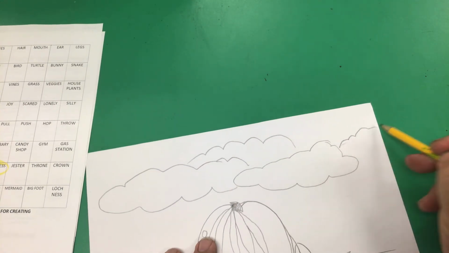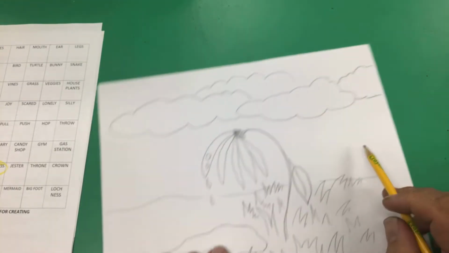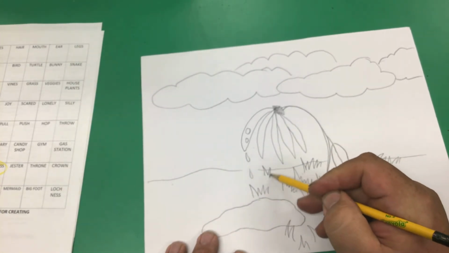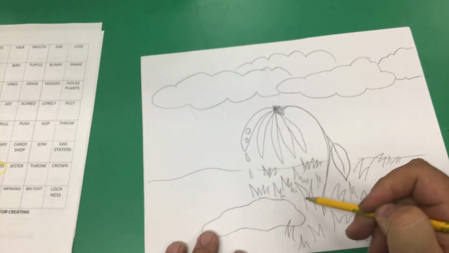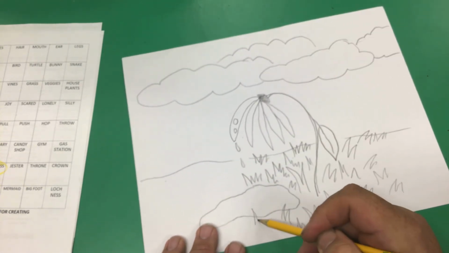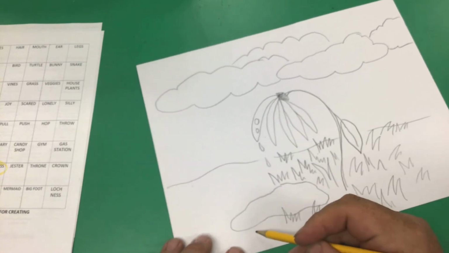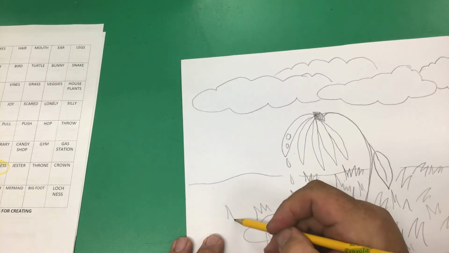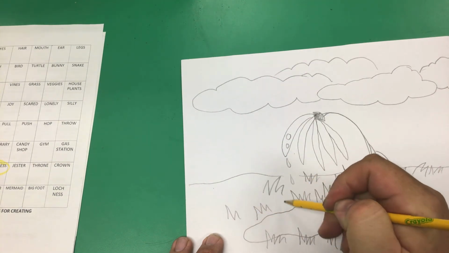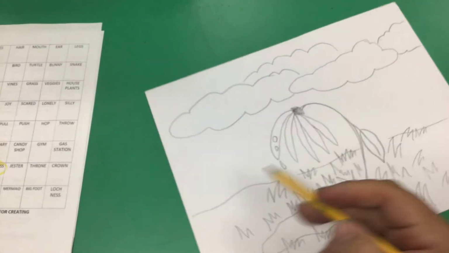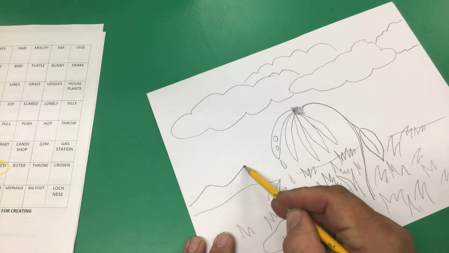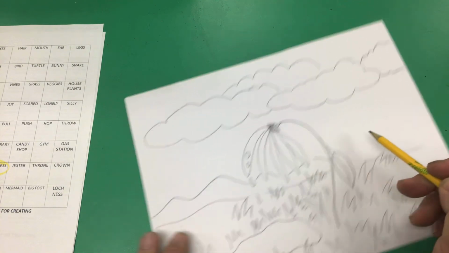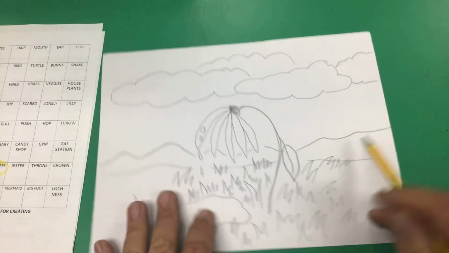So this was just the word sad, and this is how I decided to show it. Now, I could have made a little alien child that was eating his ice cream and it fell on the ground. That'd be sad too, wouldn't it? So there's lots of ways that you could show sad. So it's up to you to come up with a unique idea.